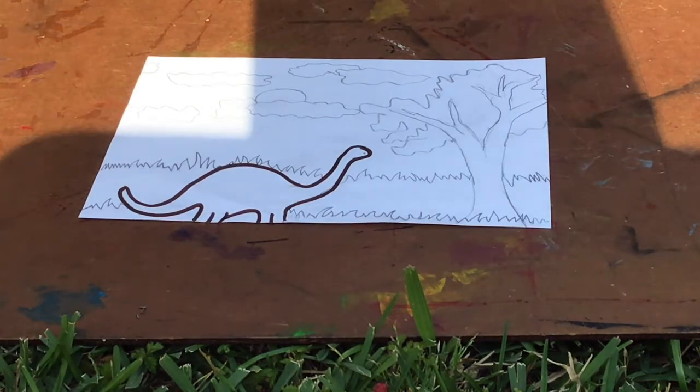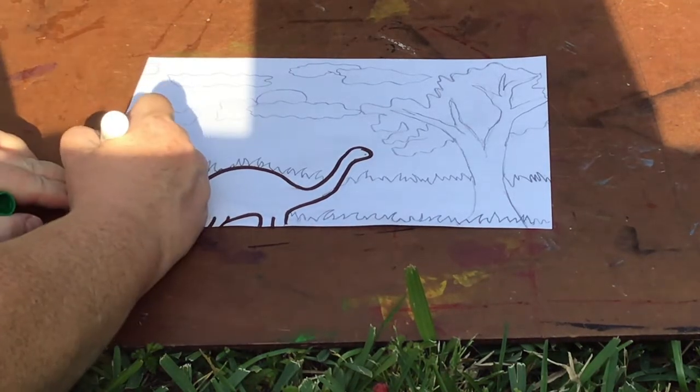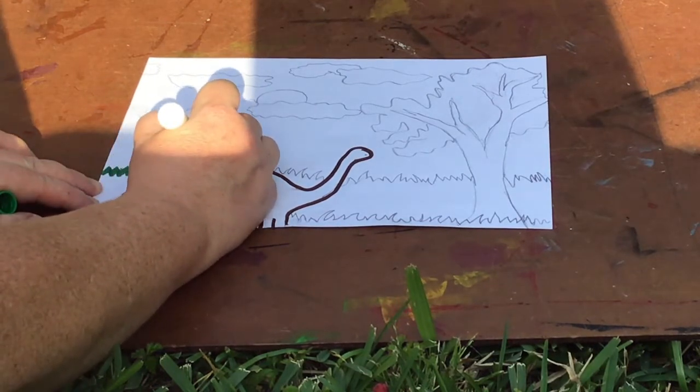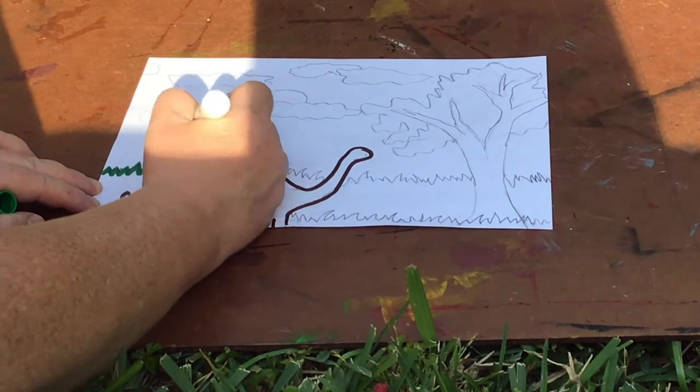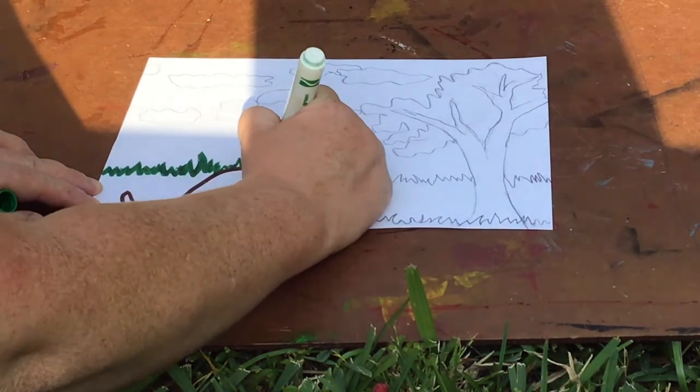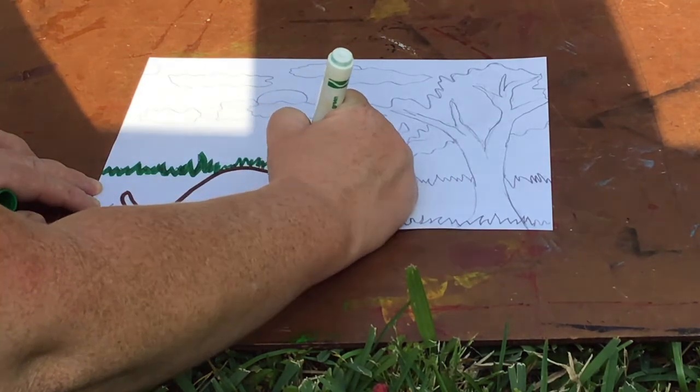I'm going to trace them first. I like tracing my picture when I'm using markers before I color it. And if you want to, you could even use markers to trace and then color with crayons. That would be neat too.